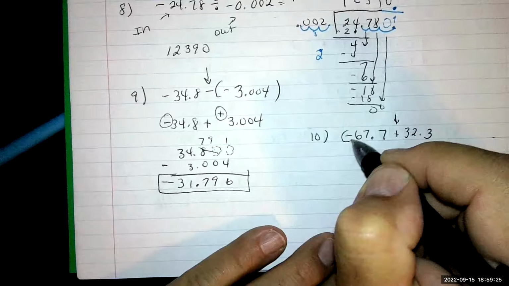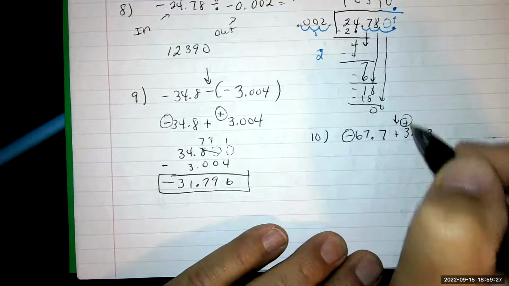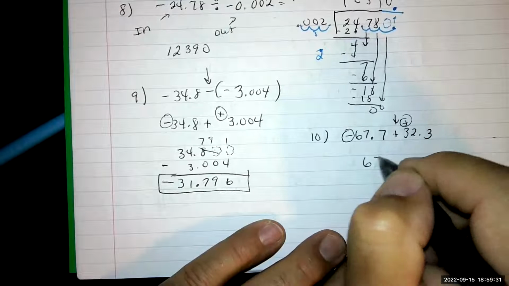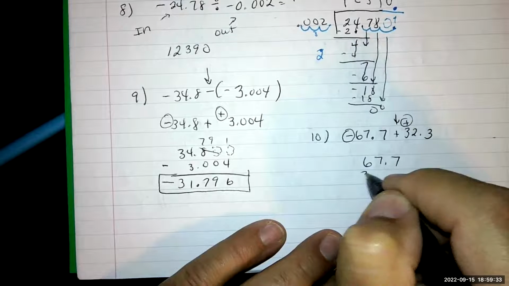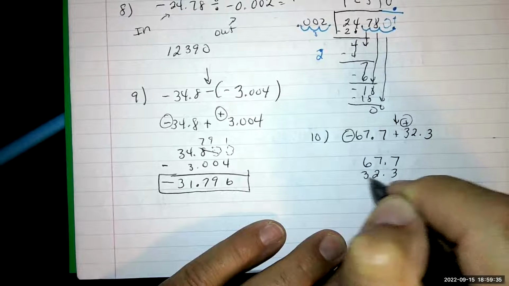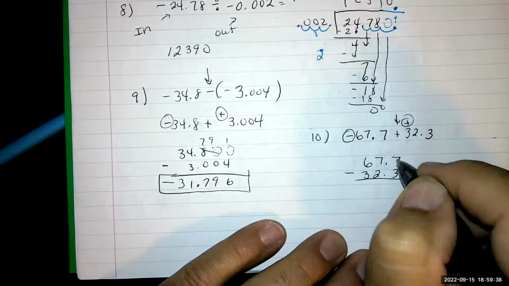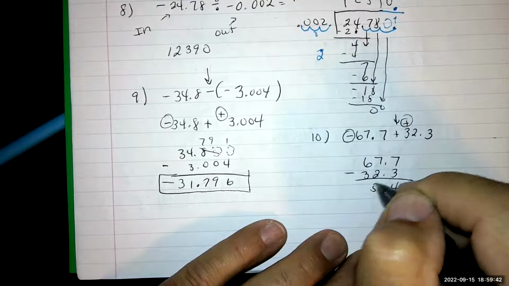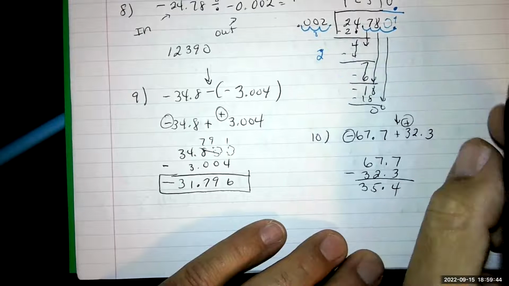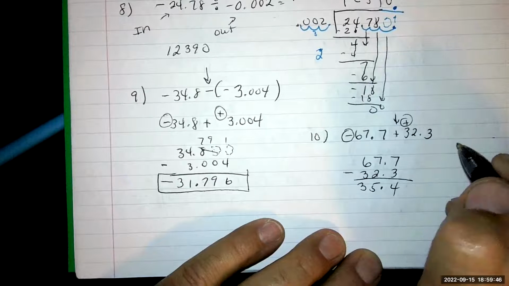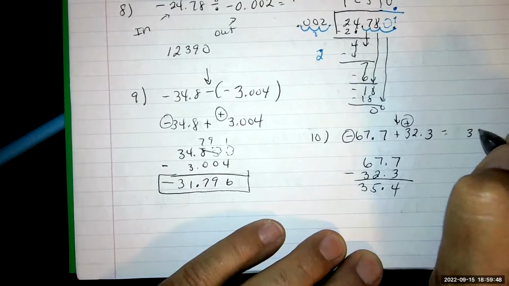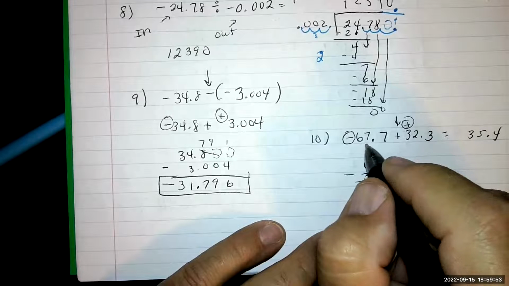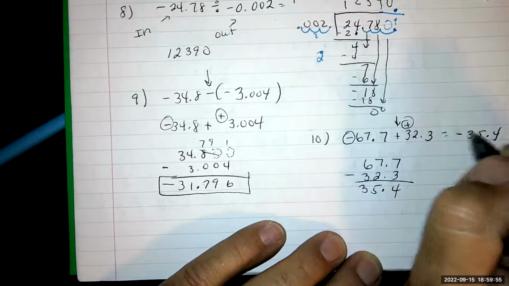So this one's a negative. This one's a positive. That means they're different. So I subtract. So I'm going to put my bigger number up front. And then I'm going to line up my decimals. And I'm going to subtract. 4, it's 4, 5. And that's 3. So my final answer here should be 35.4. But look at my number. The biggest number is a negative. And so my answer is a negative.